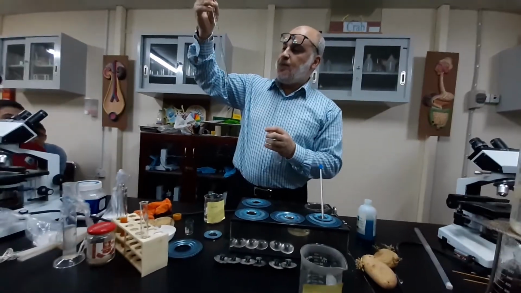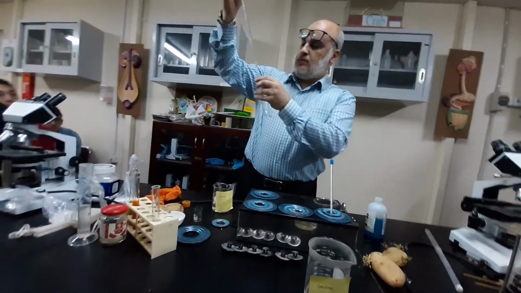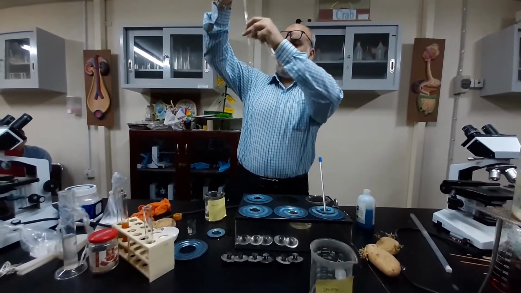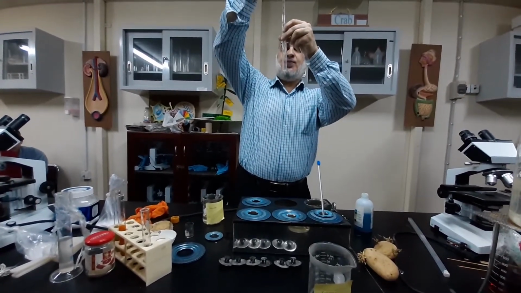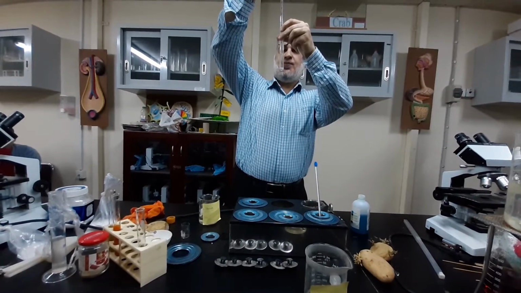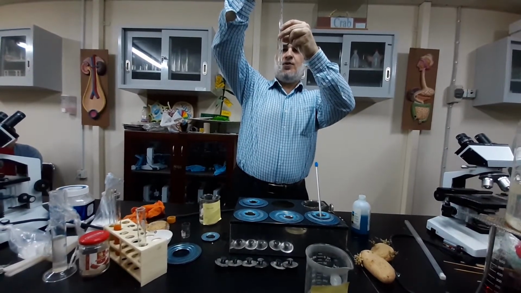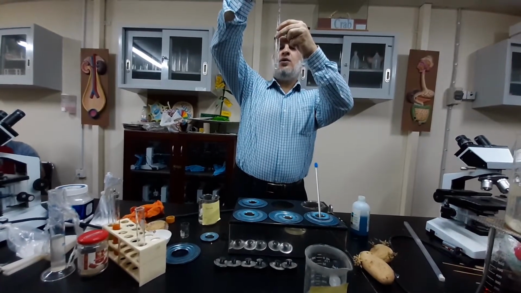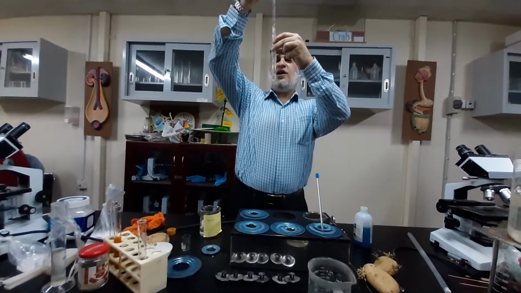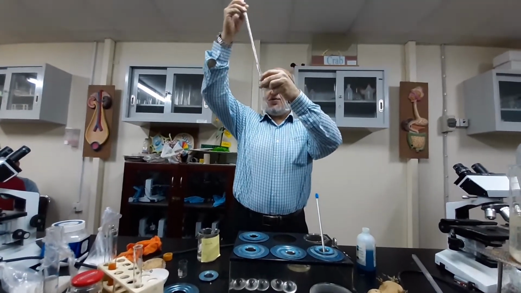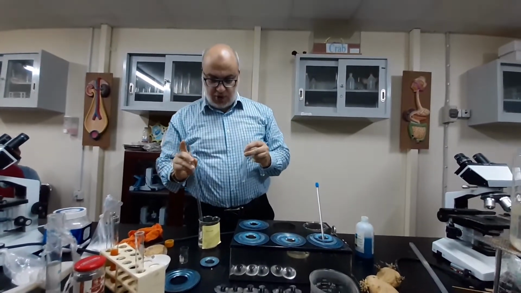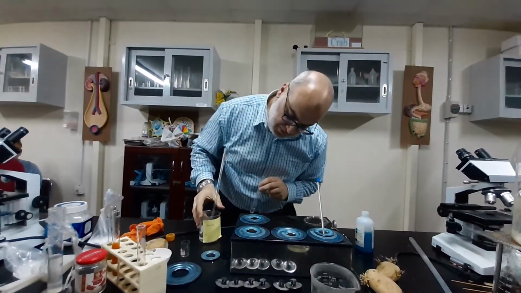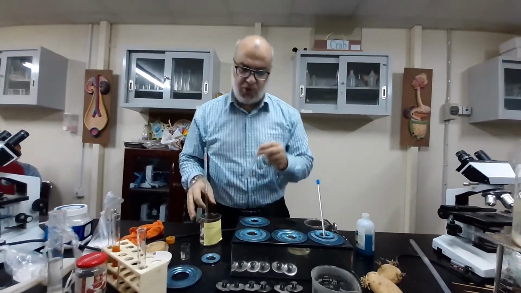It's roughly at 6.5, so look. I took 2.5 milliliters of this sugar, which is glucose.